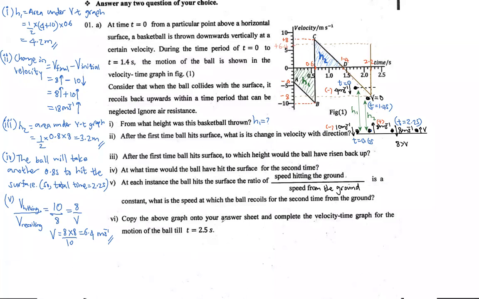Copy the above graph onto your answer sheet and complete the velocity time graph for the motion of the ball till t equal 2.5 seconds. My god, okay. So I have completed up to 2.2 seconds. And how do I complete up to 2.5 seconds? All I have to do is draw a parallel line to this. So it will be somewhere here. It should be parallel.